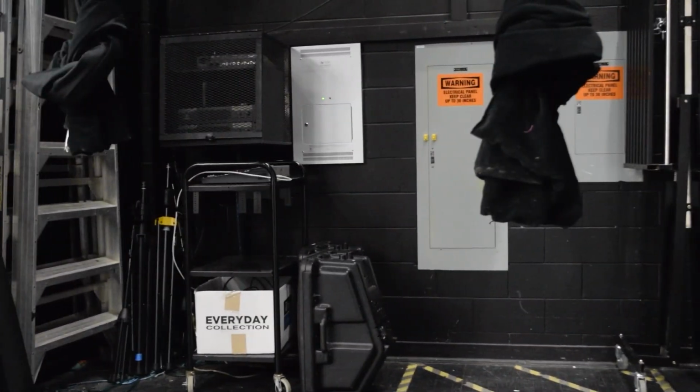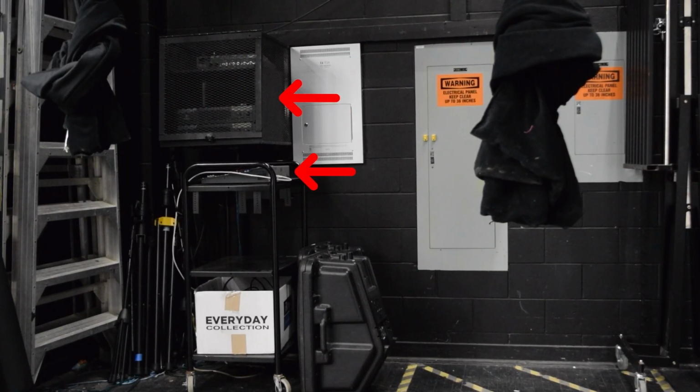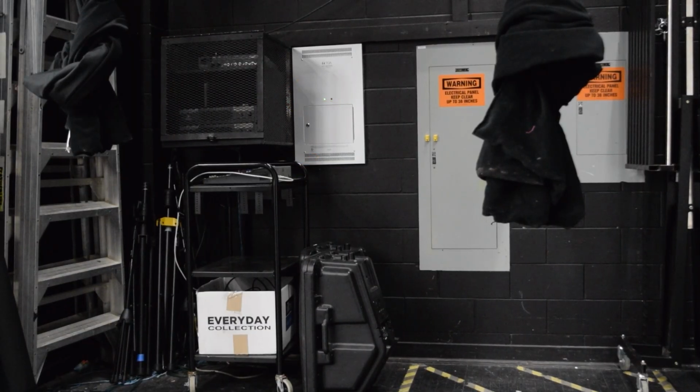In the cafeteria, there's a sound mixer on the left side of the stage. The control box for the big speakers is also there, mounted on the wall, protected by a cage. Only turn them on after they are connected to the sound mixer.